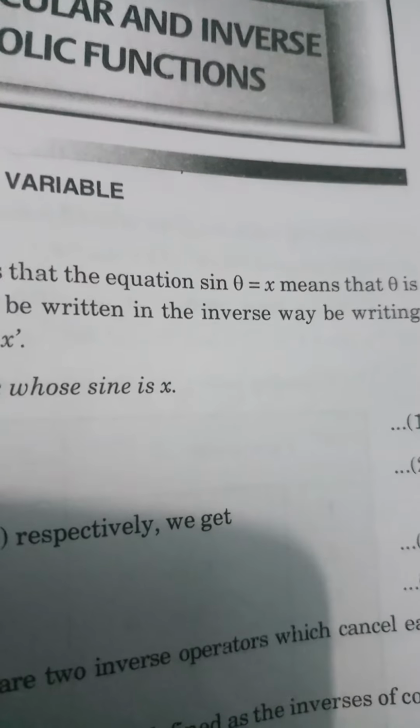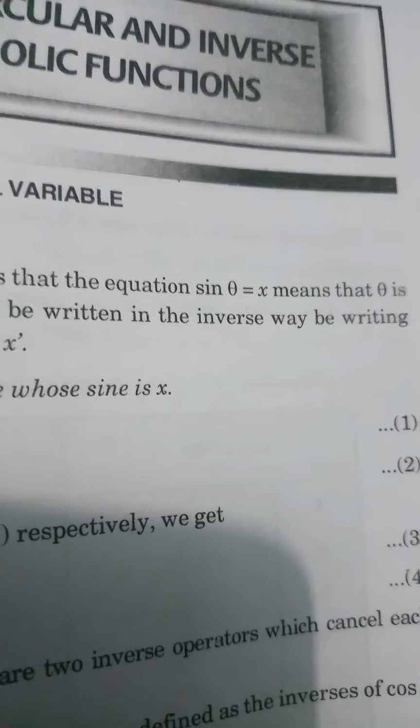The statement can also be written in the inverse way by writing theta equal to sine inverse x, and is read as theta is equal to sine inverse x.